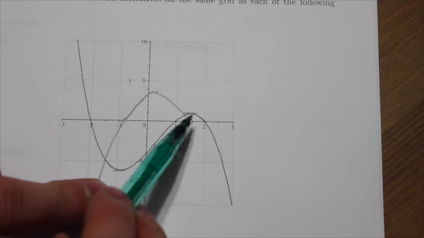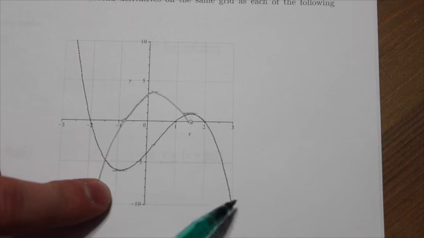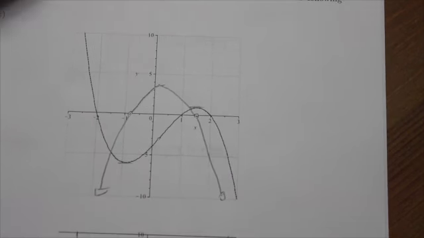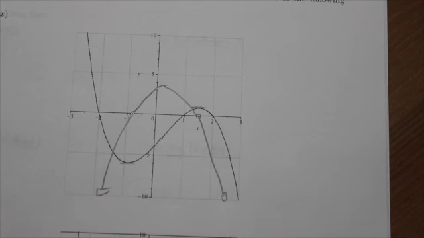And then from this point on, from here over, all of the slopes along this line again are negative. So that means our derivative is going to drop down. And there you go. You can see the first derivative there.